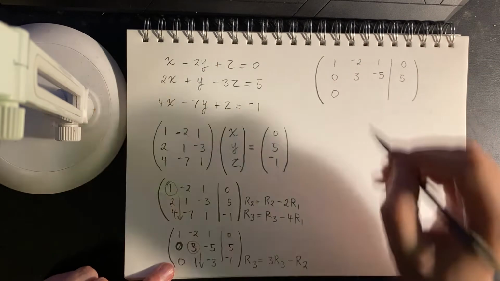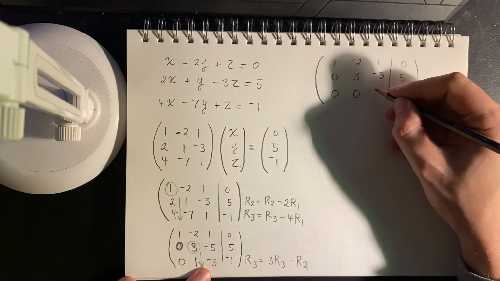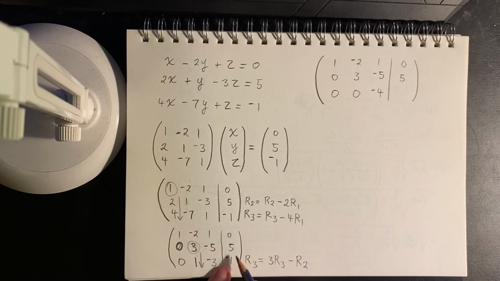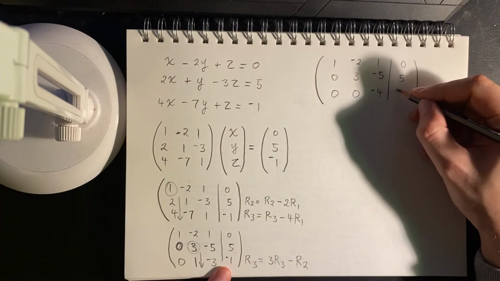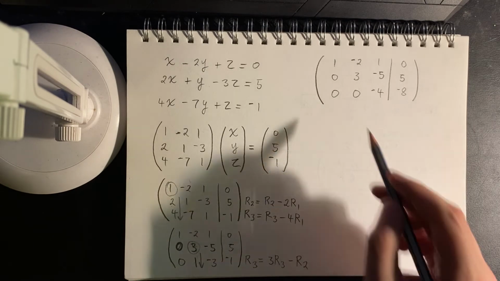Okay, so of course we have 0 here. Now this becomes 3. 3 minus 3 is 0. This becomes negative 9. Negative 9 minus negative 5 is -4. This becomes -3. -3 minus 5 is -8. Okay, so we have this in row echelon form.